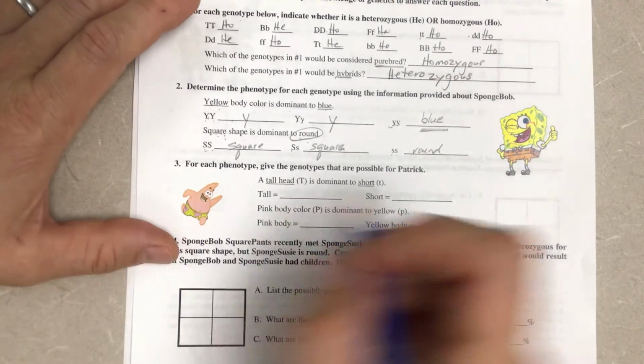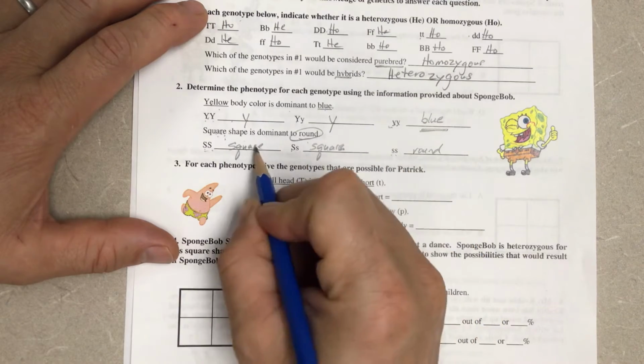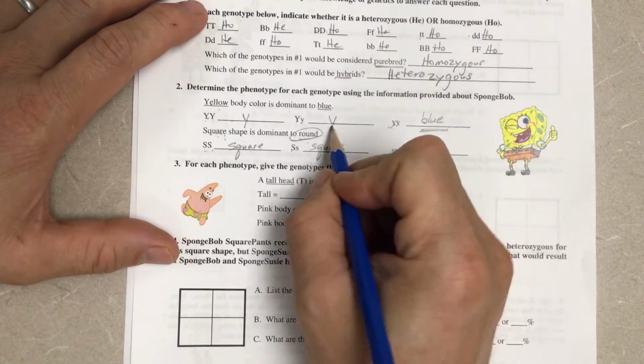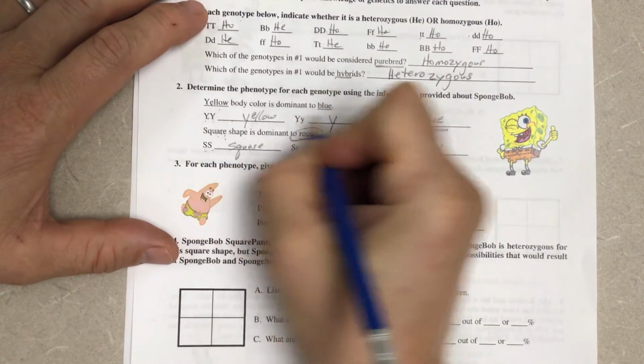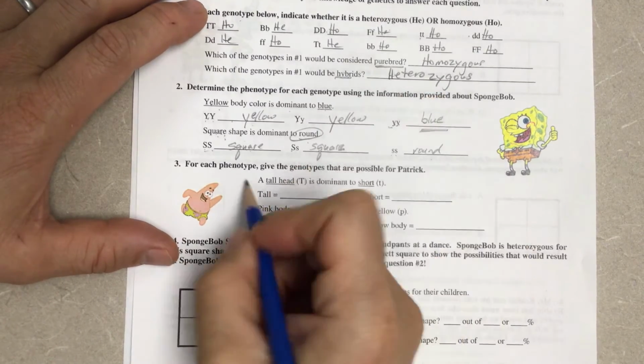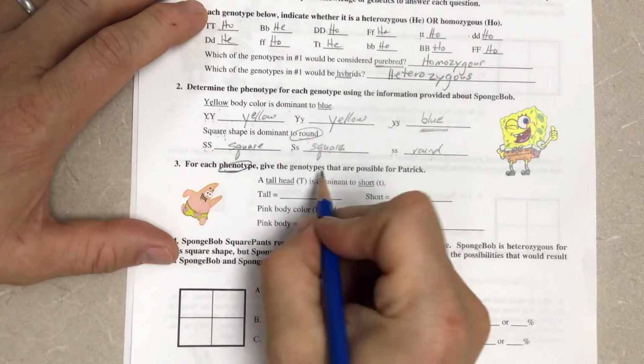So what it looks like, the square, the round, the blue, the yellow, that's what it looks like. That's referred to as the phenotype. The genotype are the actual letters.